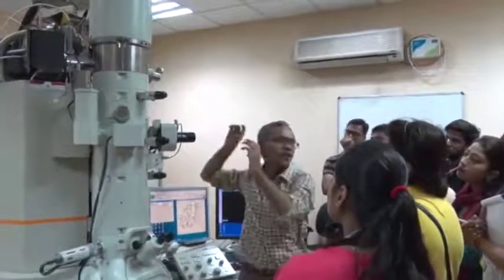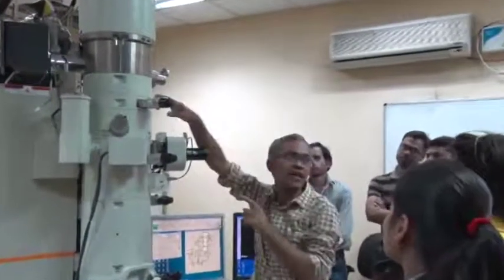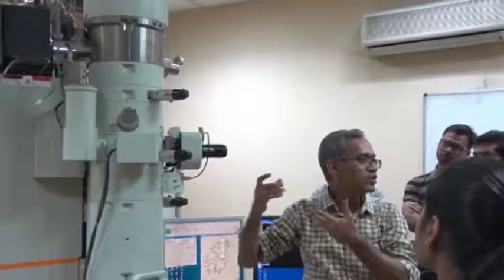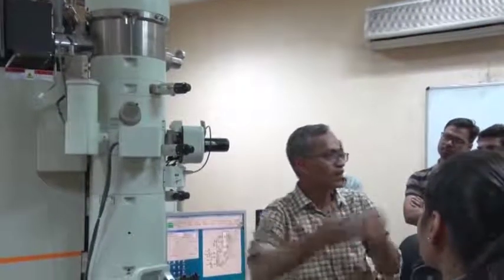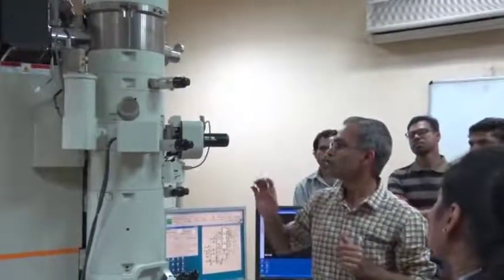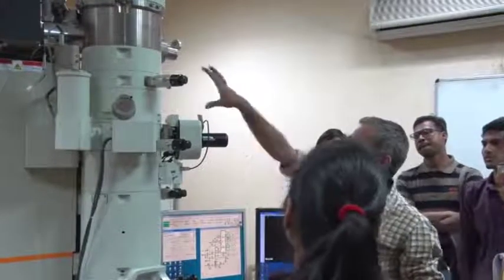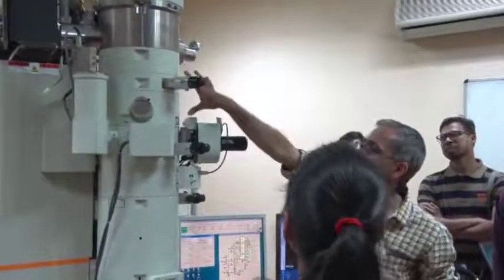How to center any aperture? Here is one knob and here is another knob. So you will do these alignments, or at least I will do, and you will have a look. Now it's okay. So this is about the condenser lens part.